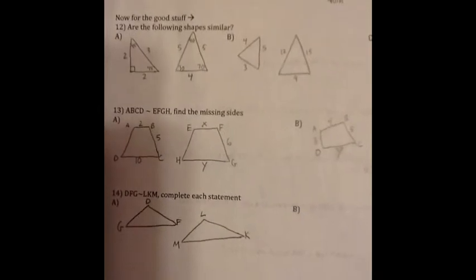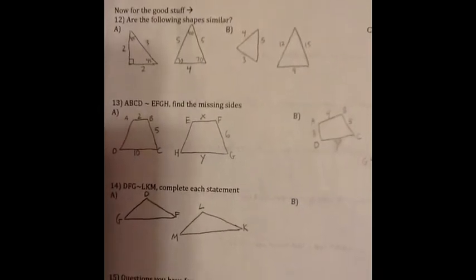That was just setting the foundation. Here's where the real fun happens. Are these two shapes similar? If we remember back, they look similar. They look kind of alike, but that's not exactly what we mean. When we mean similar, this is what we mean right here.